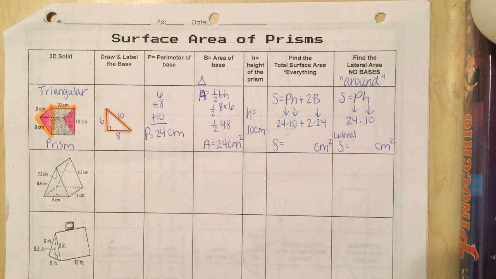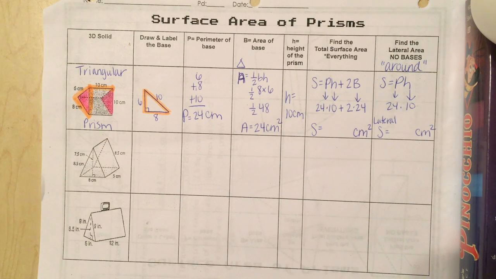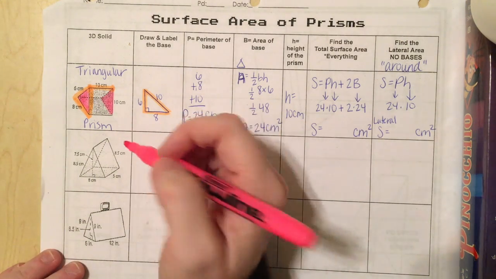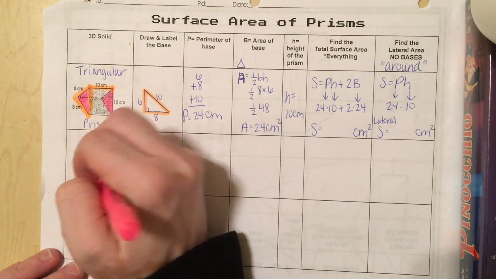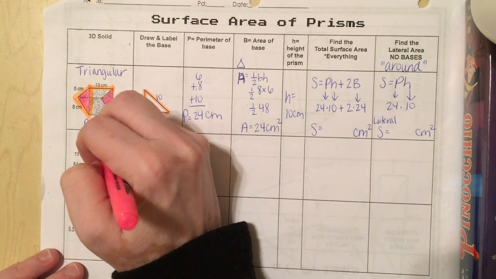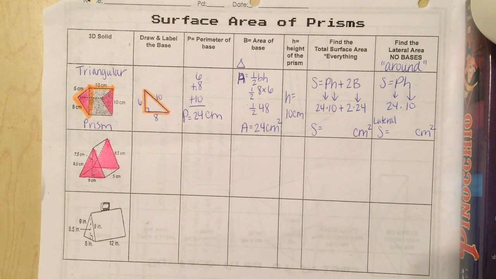So let's try another one, and let's see if we can set it up. Let's draw our base. This one is still a triangular base. If I come over here with my highlighter, I do find that this is my 2 bases. It looks like those are touching, but they're really not. It's just because you can't see the depth of this right here. But I do have 2 bases, and this shape is on its side, but it's still a triangular prism. All of these are triangular prisms today.